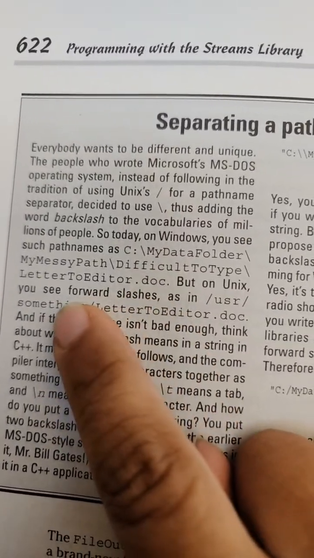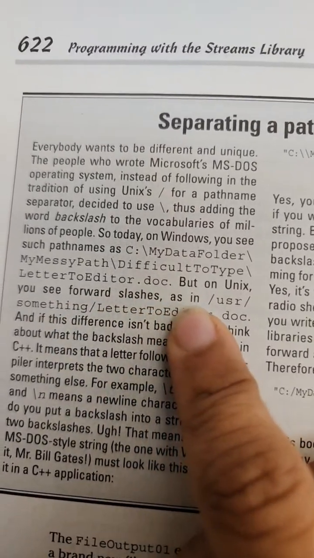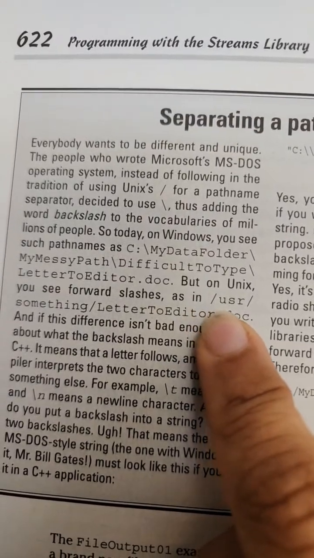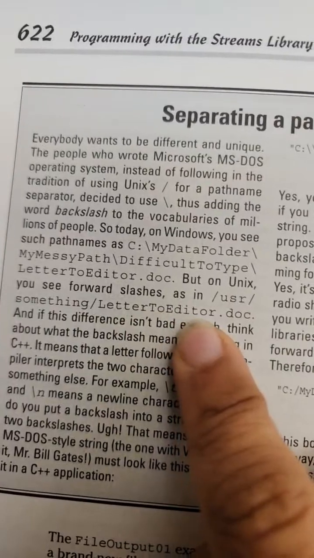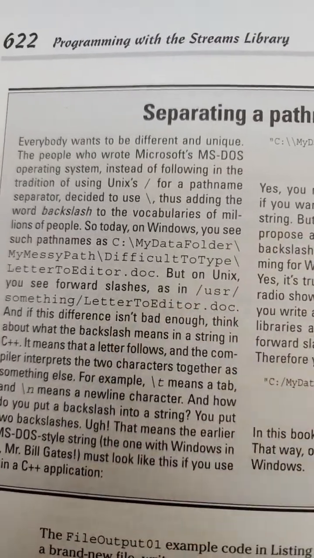But on Unix, you see a forward slash, as in /user/something/letter to editor.doc. And if this difference isn't bad enough, think about what the backslash means in a string in C++. It means that a letter follows, and the compiler interprets the two characters together as something else.